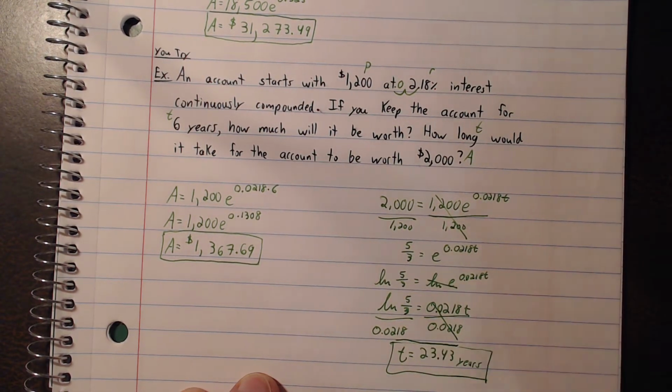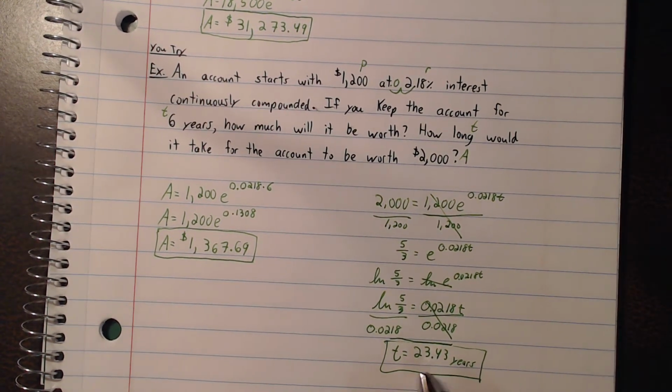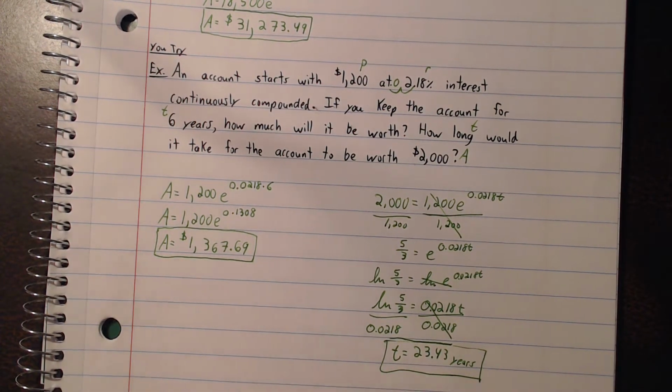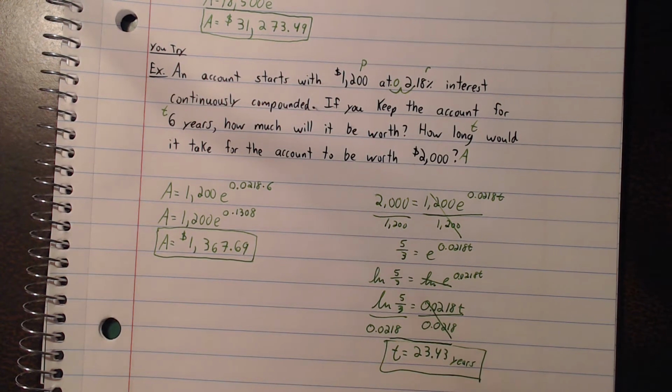So, would you want to really keep your money in there for almost a quarter century just to be worth 2,000? I don't know if that's the best investment in the world, but if you have that money lying around and they're offering you that kind of interest rate, why not? I mean, it can't hurt, I guess.